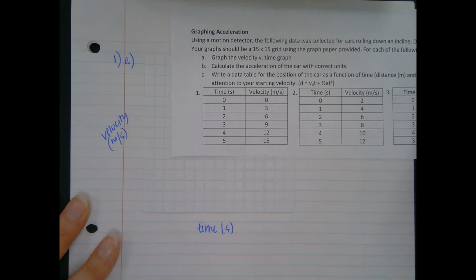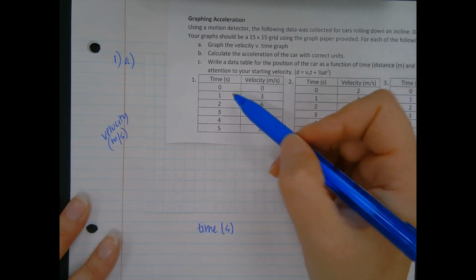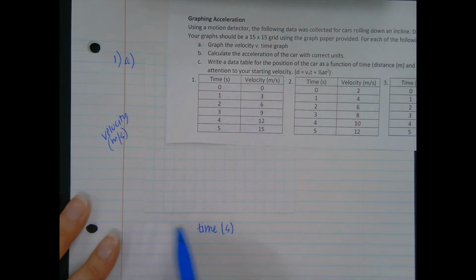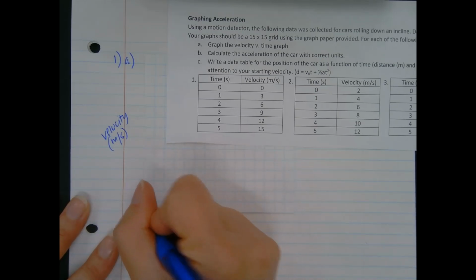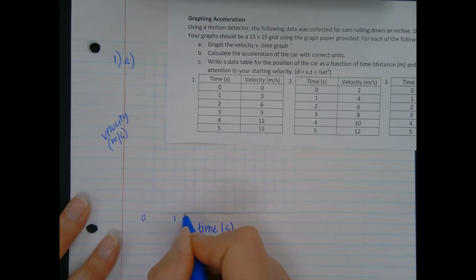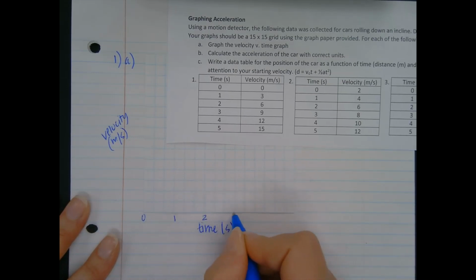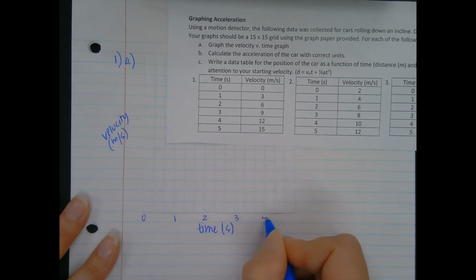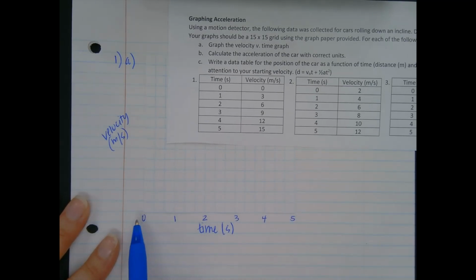Okay, so let's start with time. So 0 to 5, I want to use my entire graph paper here. So I have time 0, and then 1, 2, 3, this will be 1, 1, 2, 3, 2, 1, 2, 3, 3, 1, 2, 3, 4, 1, 2, 3, 5. So my scale is even, it makes sense, and I'm using my entire graph paper.